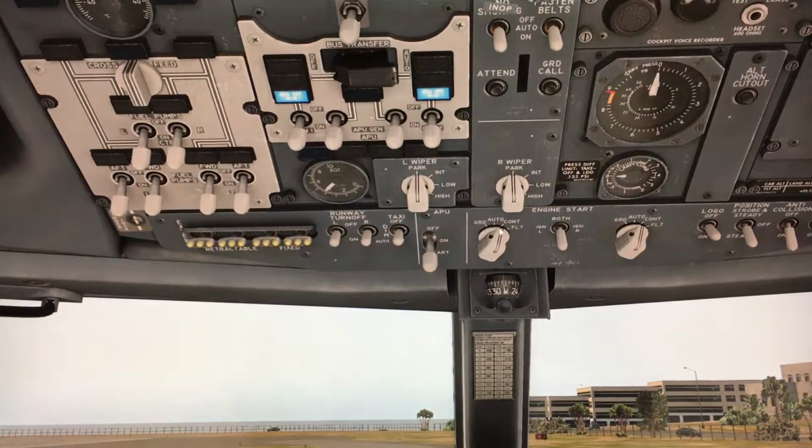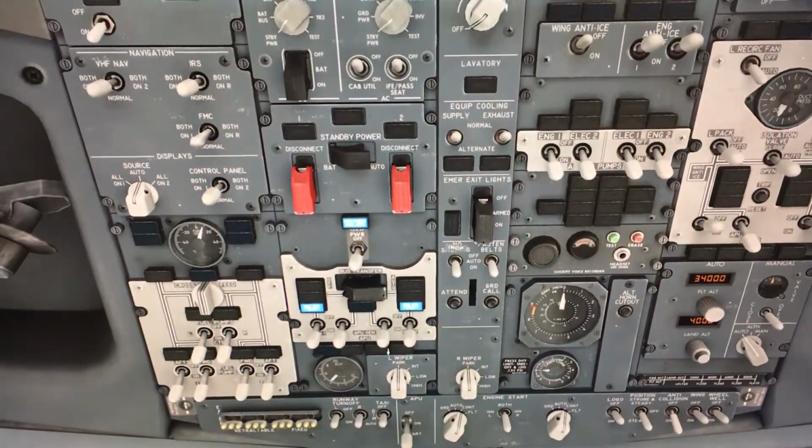Okay, back to the top panel. For now, we can turn off the APU because we no longer need it. Alright? But before we turn it off, we have to switch the power. The airplane is running on electric power from the APU. For now, we have to switch it from APU to engine power. So basically that's what I did right there. And now we have to turn off the APU feed.